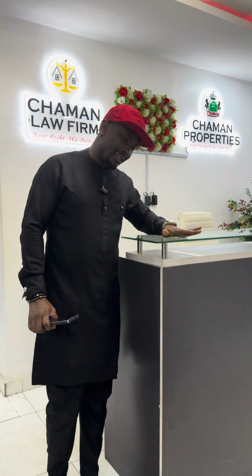Then the next thing you have as a responsibility is property maintenance and repairs. Please note that there are some repairs that are the tenants' repairs.